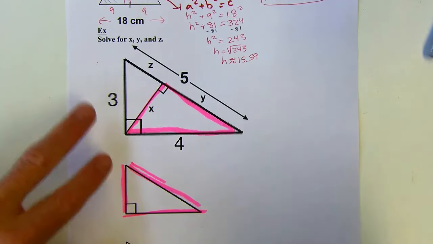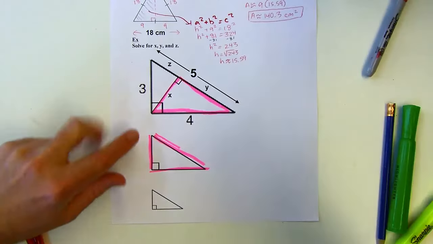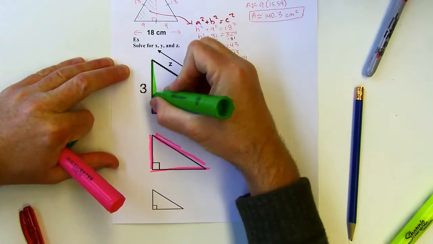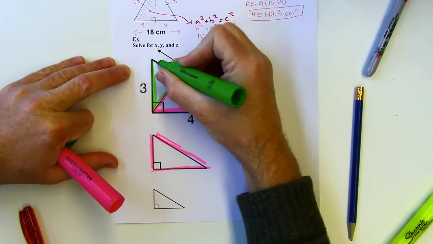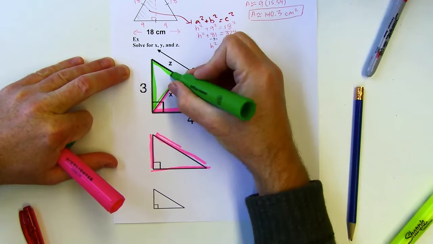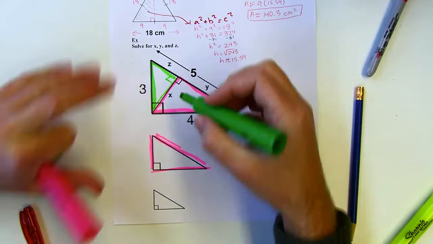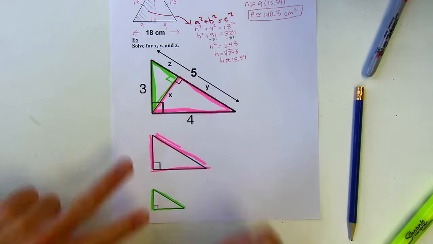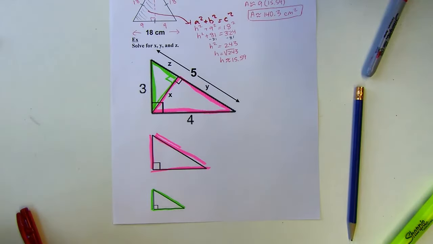What I did is I took the medium and small triangles and drew them separately. Okay, and it's not exactly to scale because I just did it with my computer, without measuring. But this is also a right triangle right here, right? Has to be. And then this is supposed to represent the small triangle, okay?